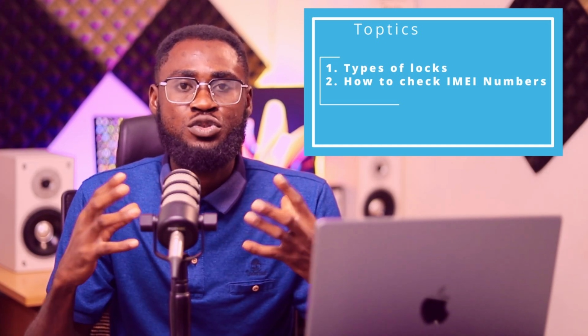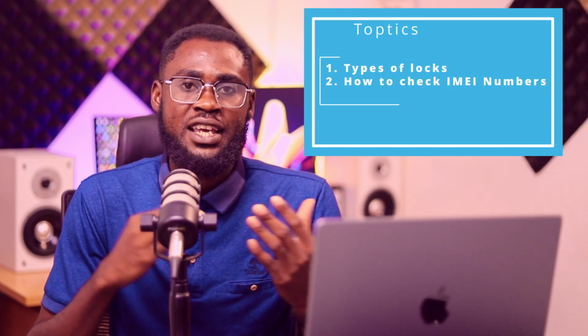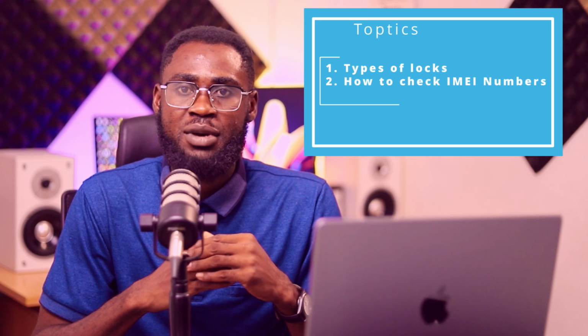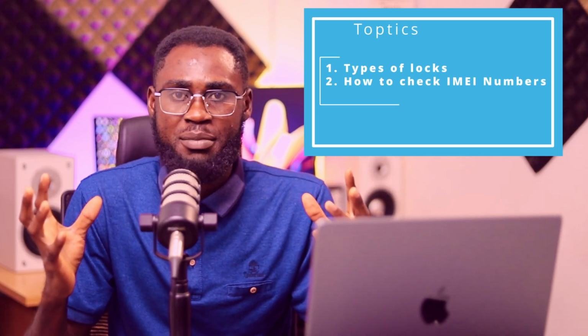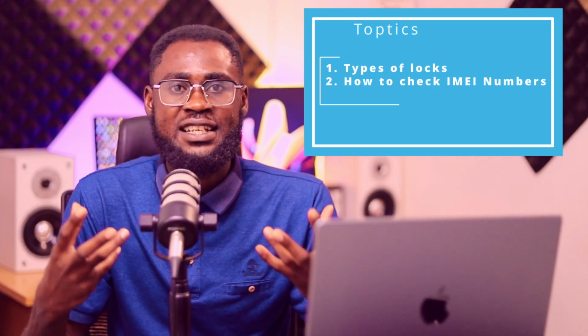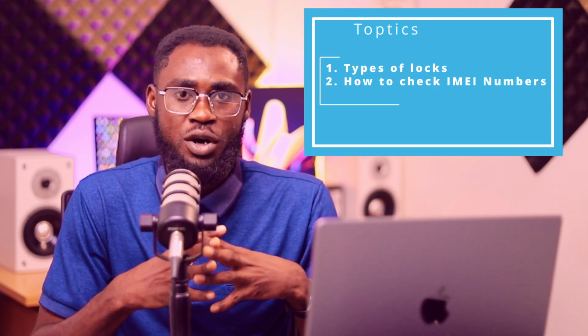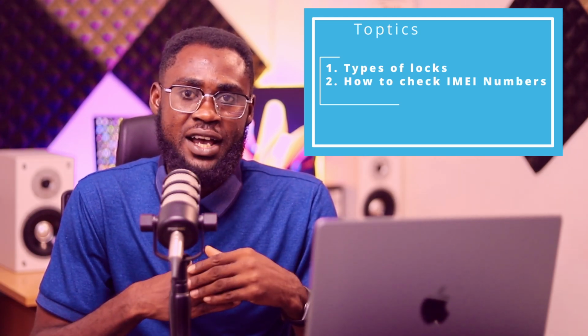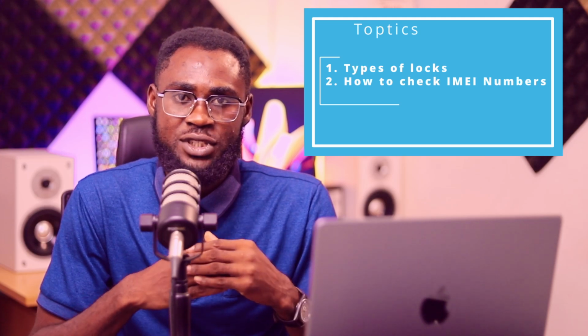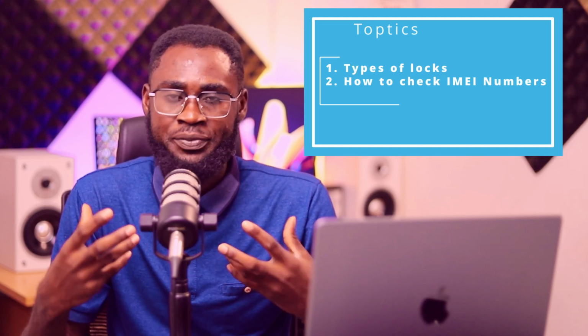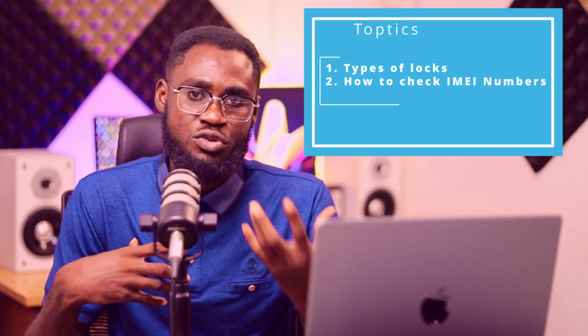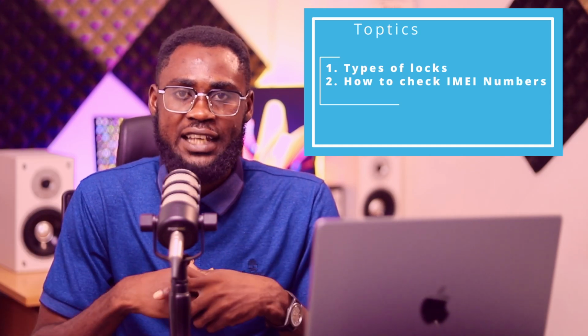Anything that they want to do to your phone, they have to use the IMEI number because that is the unique number and also the identification number for that particular device that you are holding. So that number is very, very important. And as we keep learning, we will be diving into how useful that particular number is.